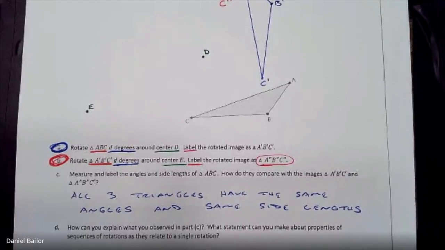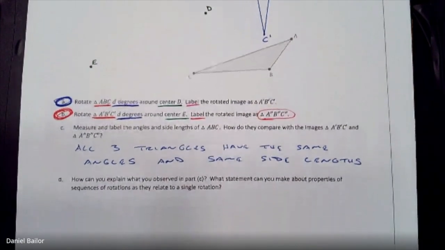In fact, we have three identical triangles, three, using a vocabulary word here, congruent triangles. And part D is asking us, how can you explain that? How do you know? How can you explain that we have three identical triangles, three congruent triangles?